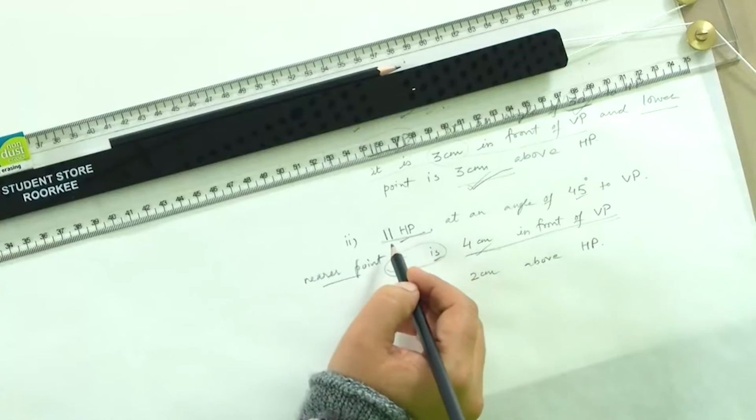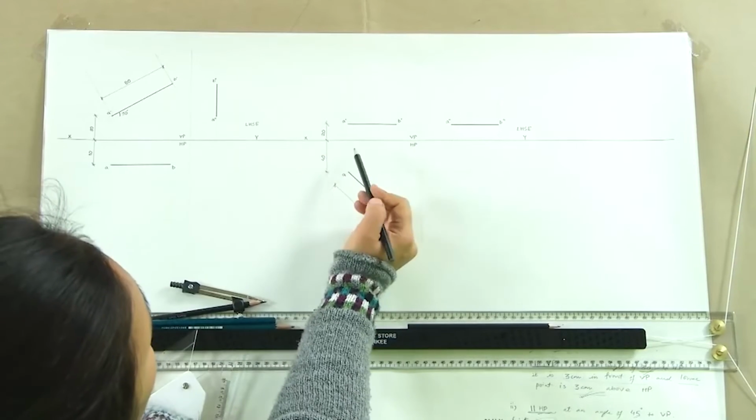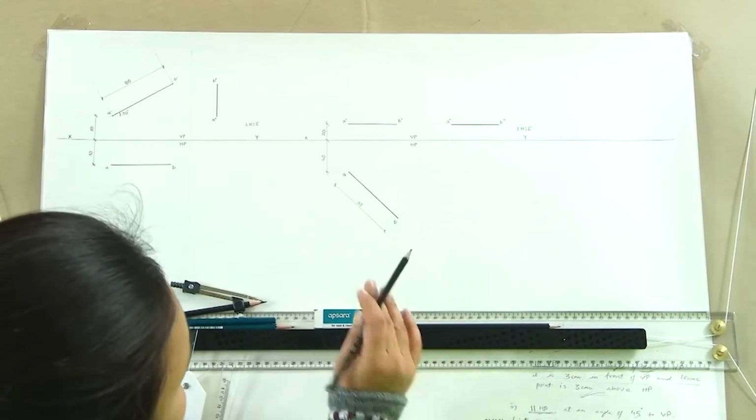Similarly, if we have this line which is not just parallel to HP, but it is contained in HP, in that case this trace, which is the front elevation, will then merge with the XY line, the reference line. Everything else remains the same.